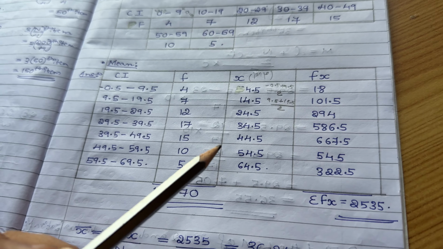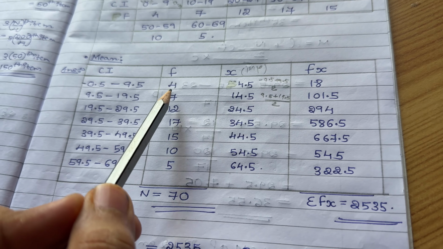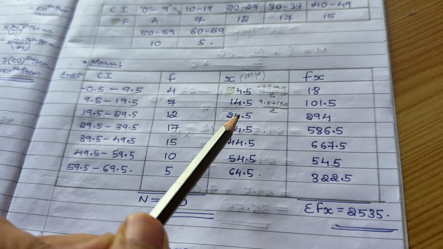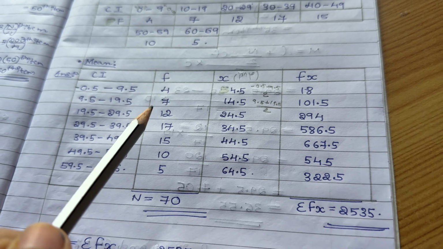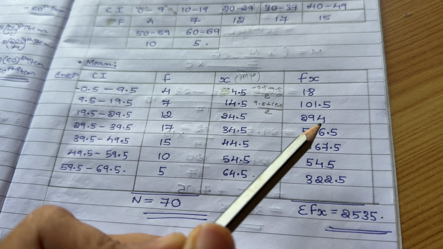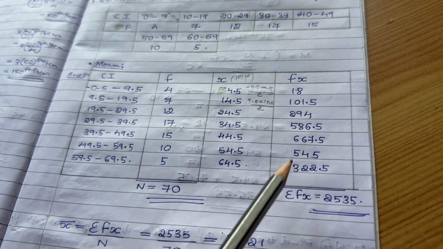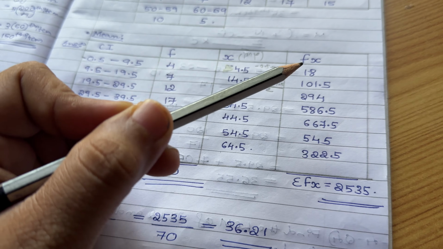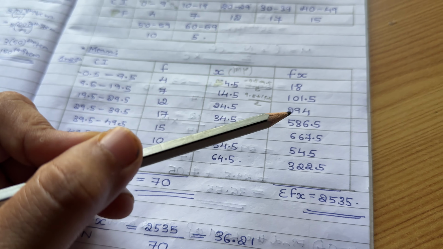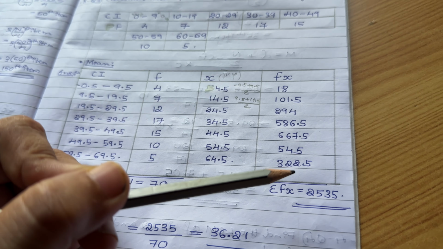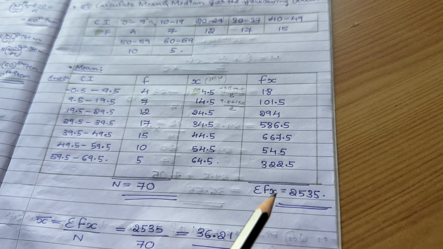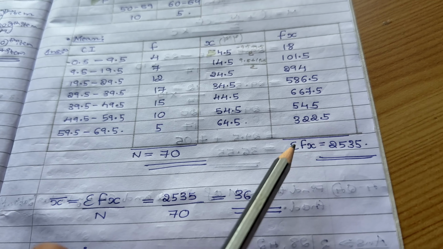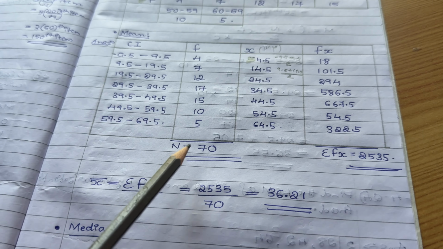Now after finding the midpoint, we want to find the fx. Fx in the sense f into x. So 4 into 4.5, 18. 7 into 14.5, 101.5. 12 into 24.5, 294, like that the steps continue till here. And find the total for that, summation fx. Add all this, 18 plus 101.5 plus 294, everything till 322.5 you have to add, and you will be getting summation fx as 2535.